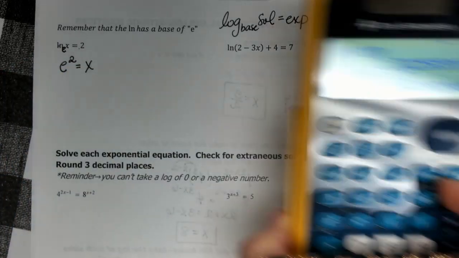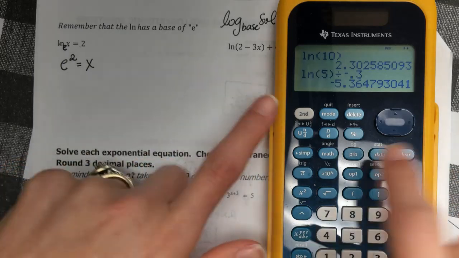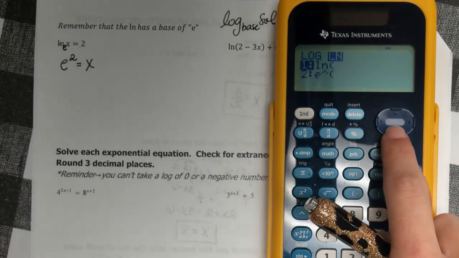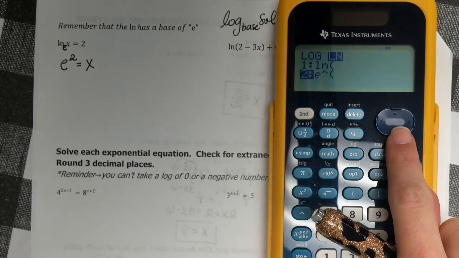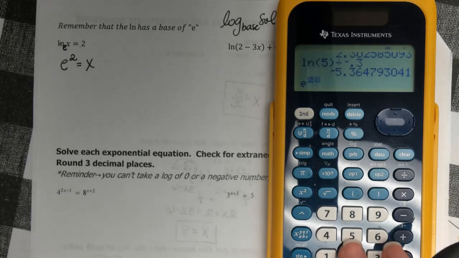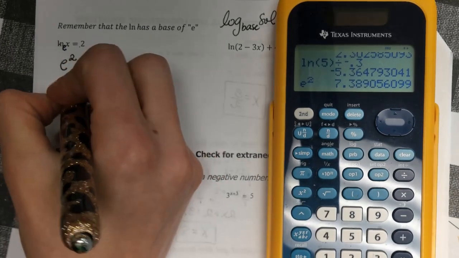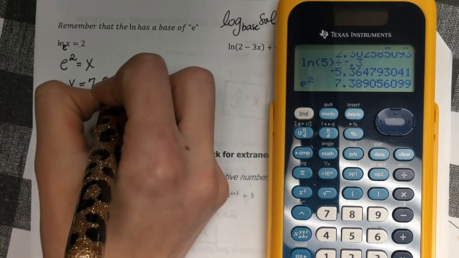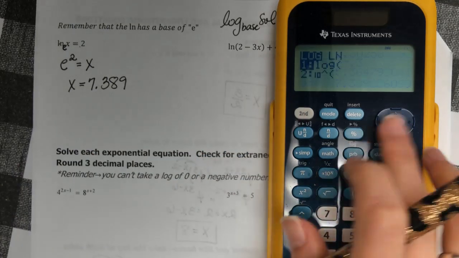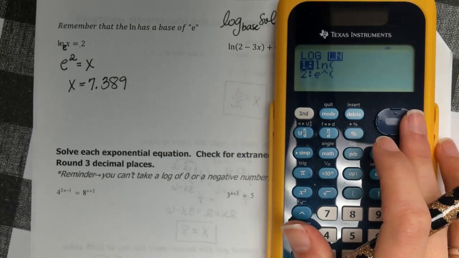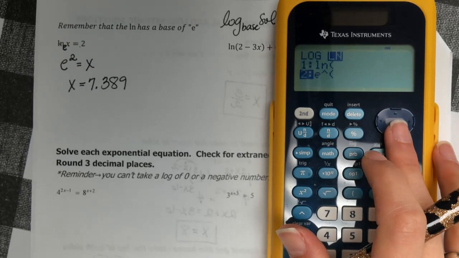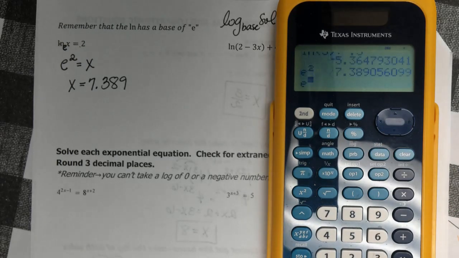All right, so the value of e, if you do second log and go to natural log, that's option 2. So e squared will equal 7.389. You do second log, go to natural log, and then the second one is my e.